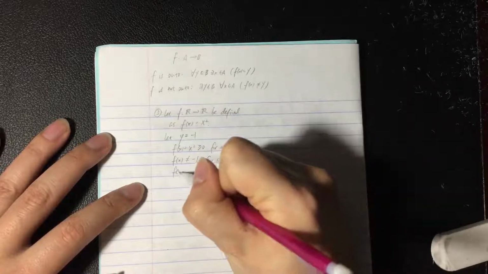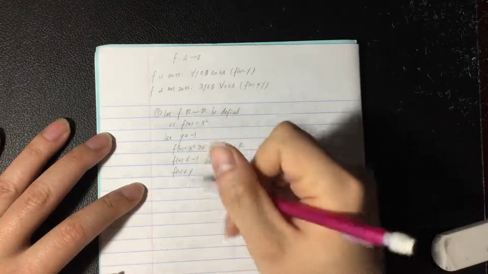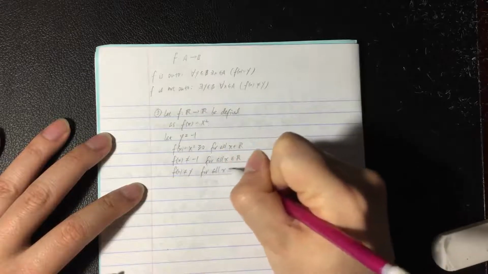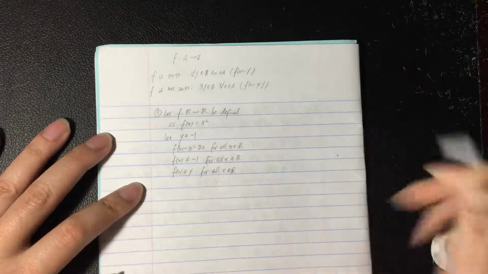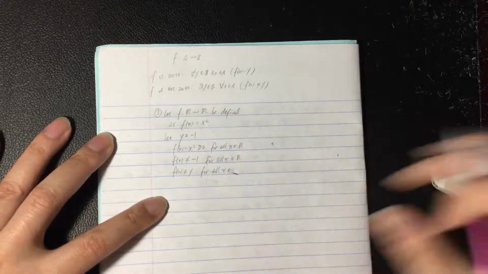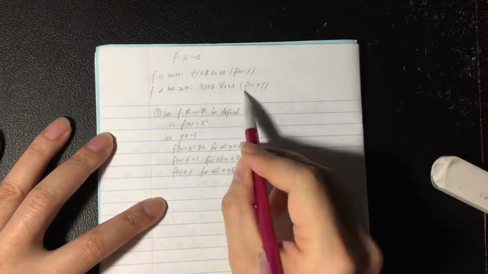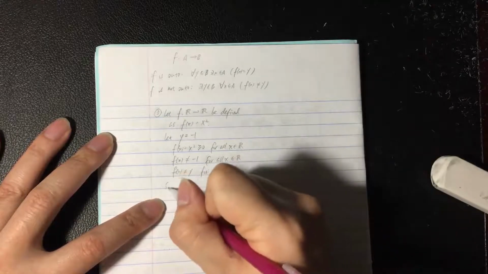So f of x doesn't equal this y for all x in the domain. So f is not onto.